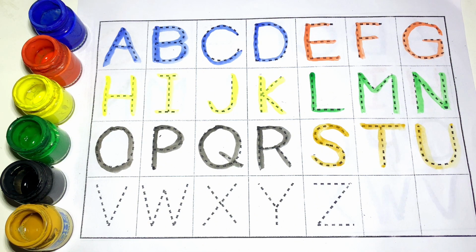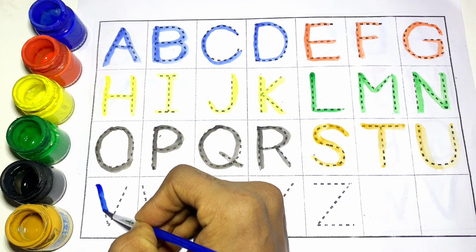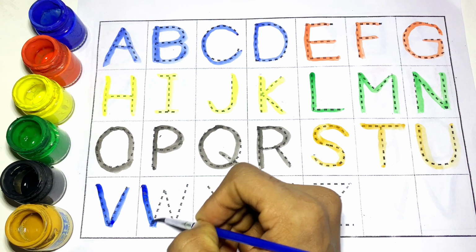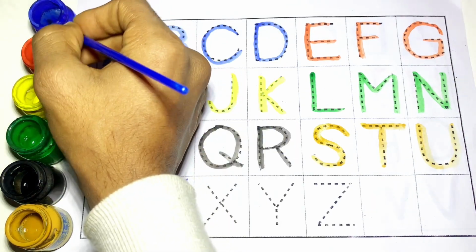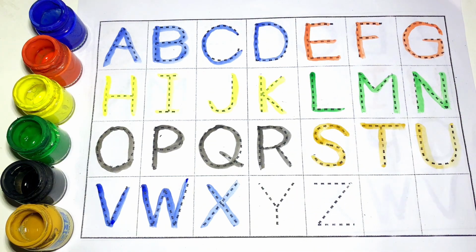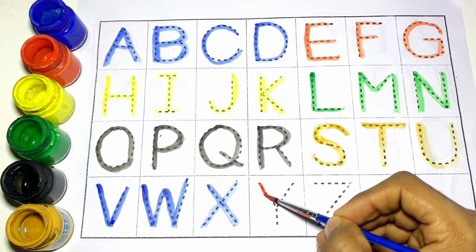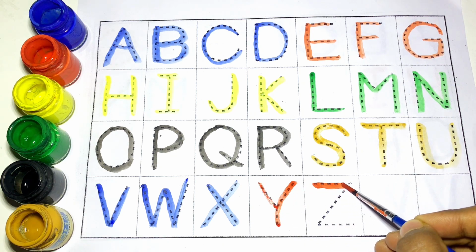Kids write V. V is for van. And use blue color. Kids, again use blue color and draw W. And W is for wolf. Kids write X. X is for X-ray. Kids write Y. Y is for yak. And use red color. Z. Z is for zebra.